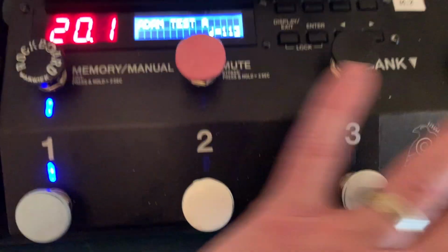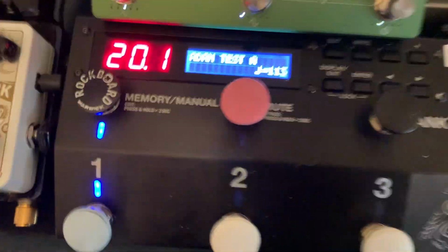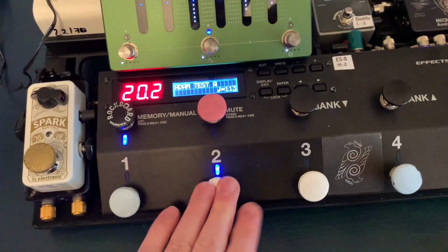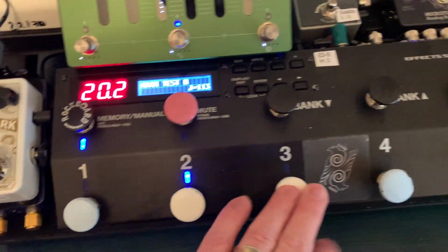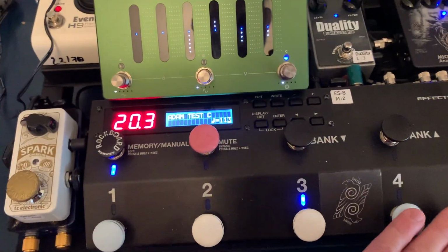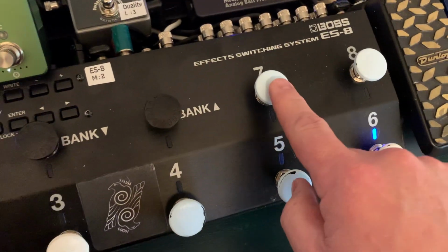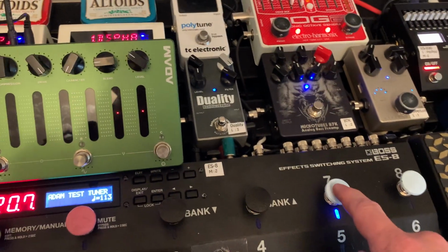And now the A.D.A.M is set up, along with all these MIDI pedals. Now on the ES-8, I saved a bank to test this stuff out. I've got it set up so right now you got 1, 2, 3, 4, 5, 6. That corresponds to the different A, B, C, D, E, F.